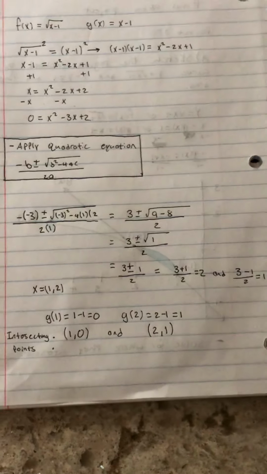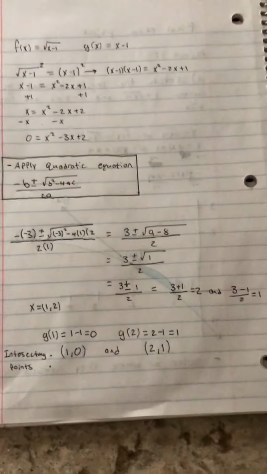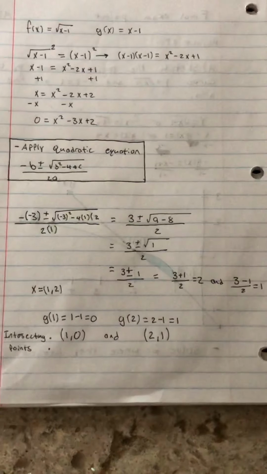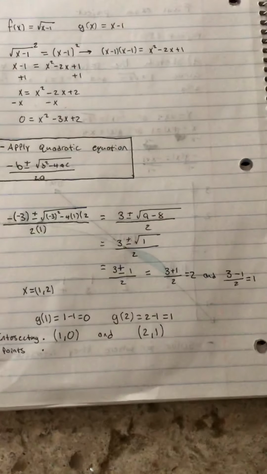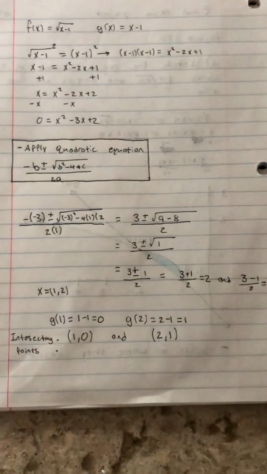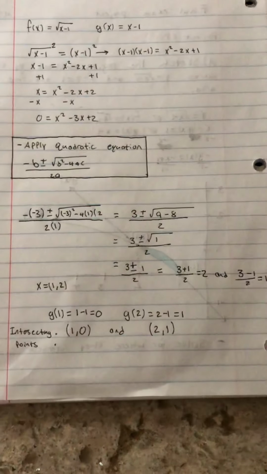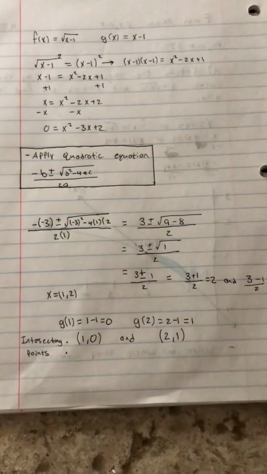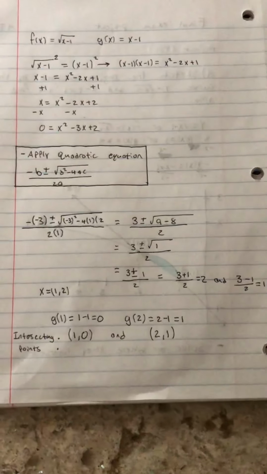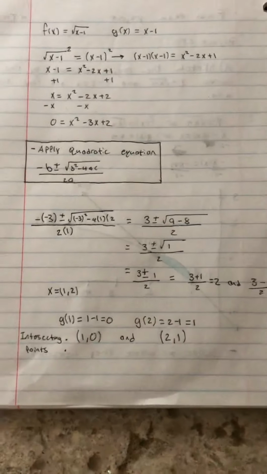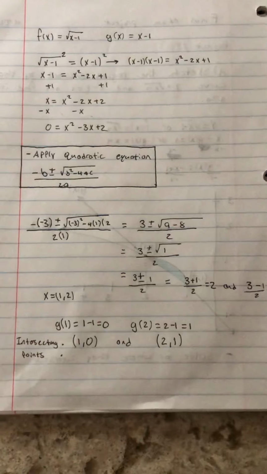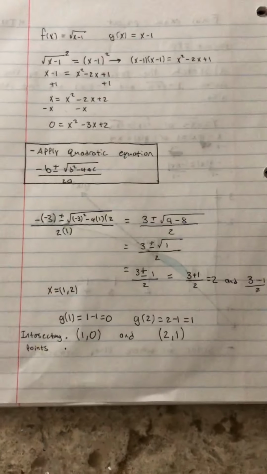Which can be simplified again to 3 plus or minus the square root of 1, over 2, and we know that the square root of 1 is just 1, so that equals 3 plus or minus 1 over 2, which you have to break into two parts: 3 plus 1 over 2 and 3 minus 1 over 2. And for those two respective equations, you get 2 and 1. So now we found the x values for where those two curves intersect.